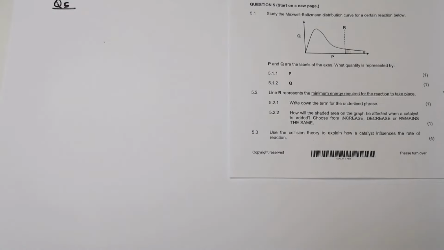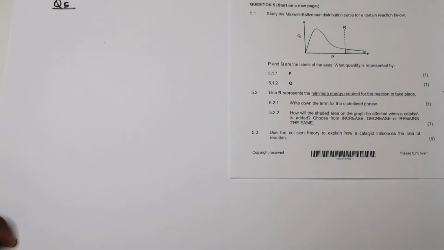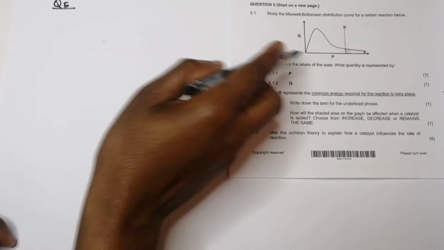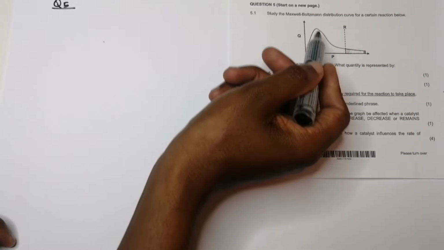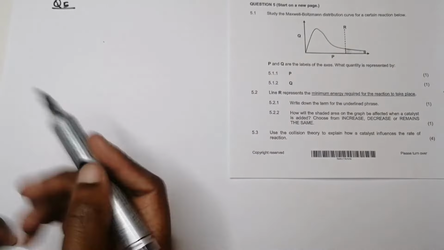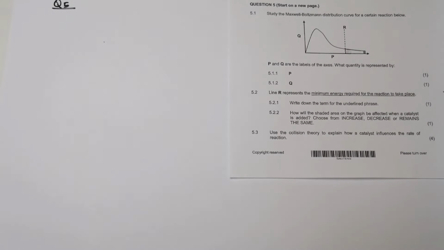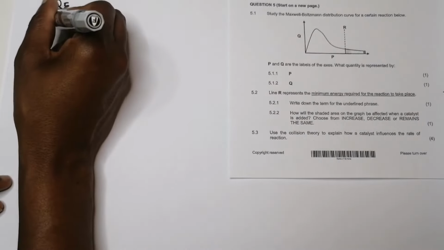We are looking at the study. They say study the Maxwell-Boltzmann distribution curve of a certain reaction. If you want to know what this is about, please, as I said, go and watch that video. They say P and Q are labels on the axis. What quantity is represented by P? For those of you who already know, this would represent the kinetic energy. So at that point there, this would be the average kinetic energy. If you remember, we always talk about average kinetic energy in terms of rates of reactions.